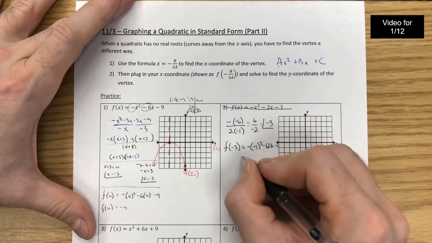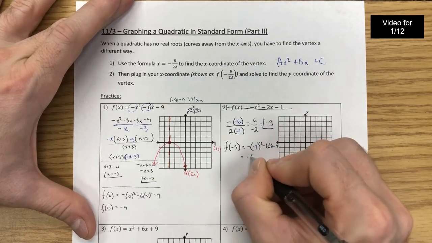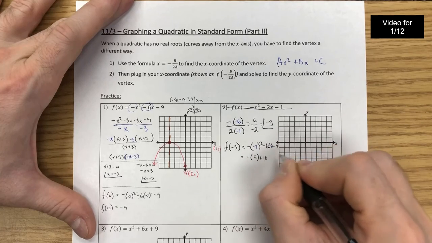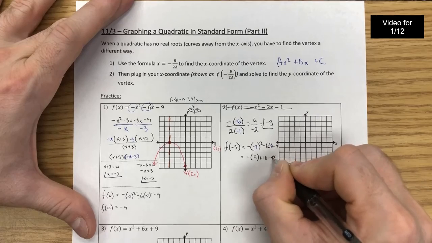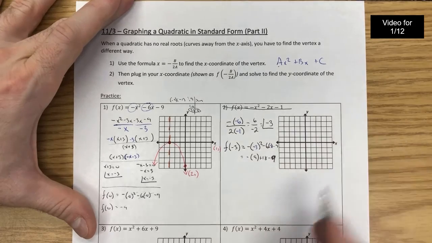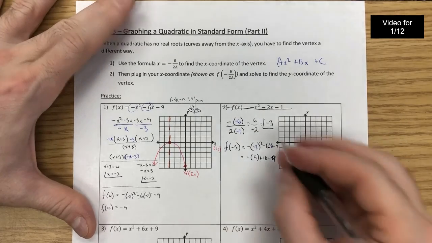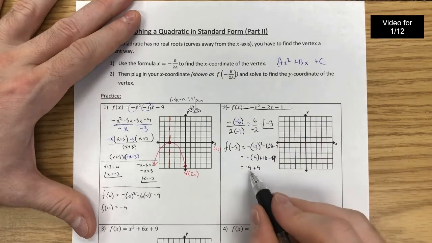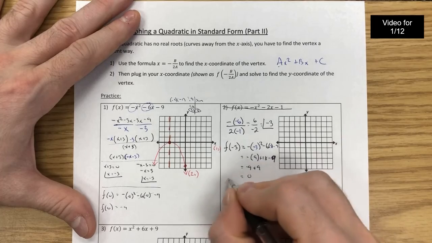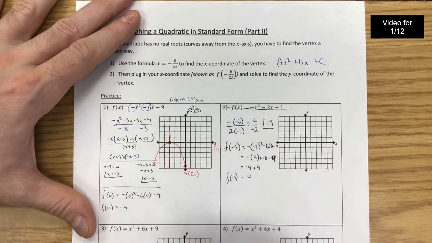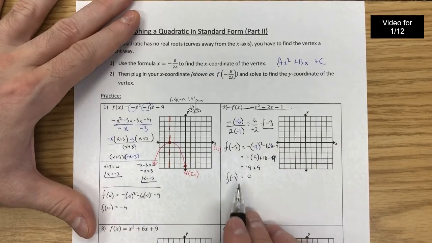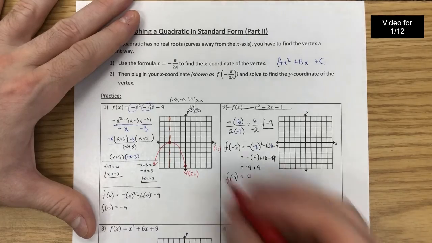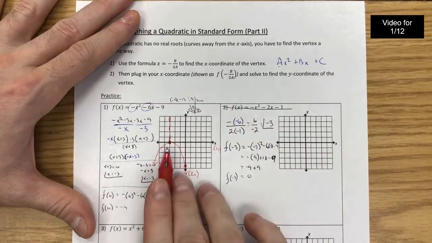So I get negative 3 squared, which is 9. Negative 3 times negative 6 is positive 18, minus 9. 18 minus 9 is 9. Negative 9 plus 9 is 0. So that means my vertex is at negative 3, comma 0, which would put us right back at that spot.